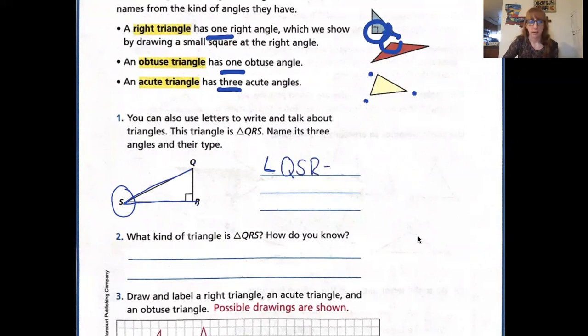This is a right angle. It is less than 90 degrees, or sorry, it is an acute angle. It's less than 90 degrees. So we would call that acute. If we look at angle Q, we would call this one SQR. And this angle is also less than 90 degrees, so it's acute.